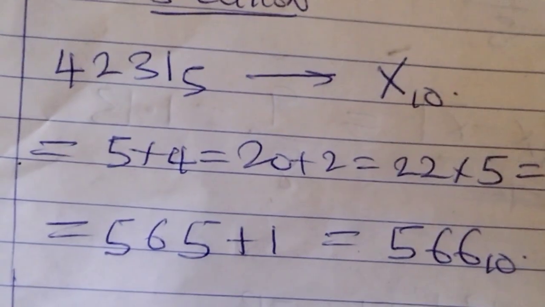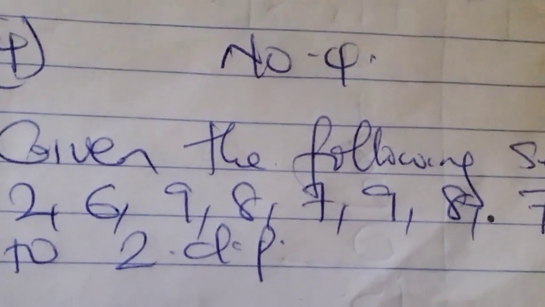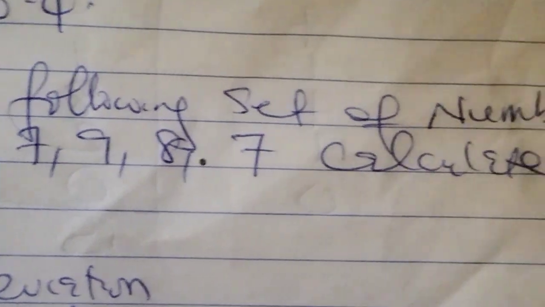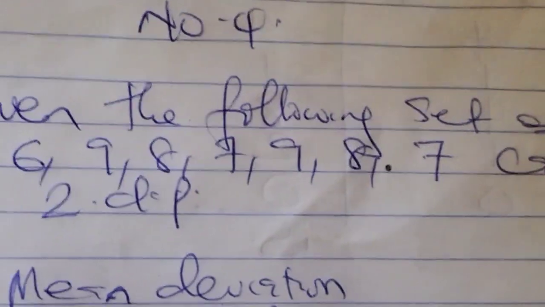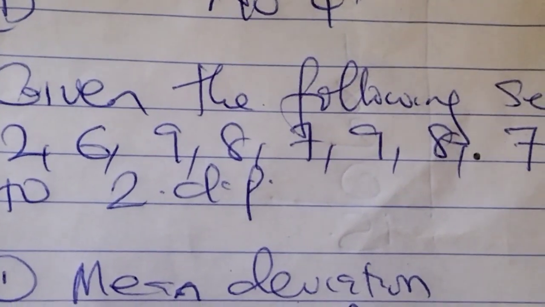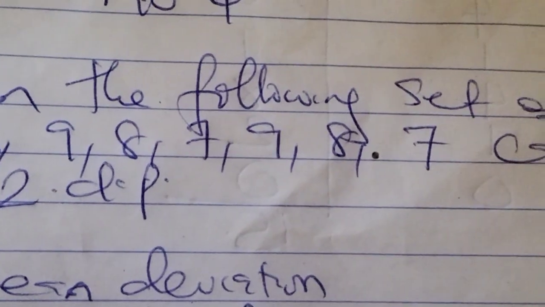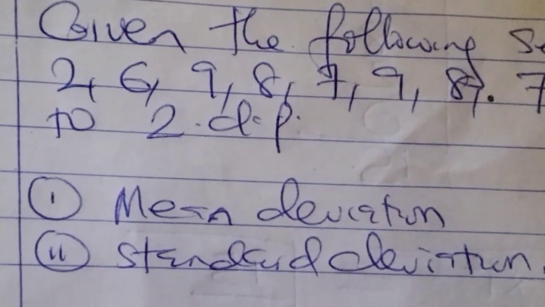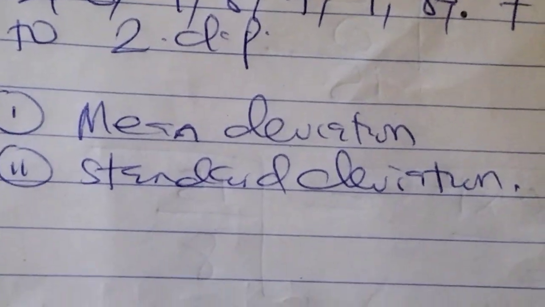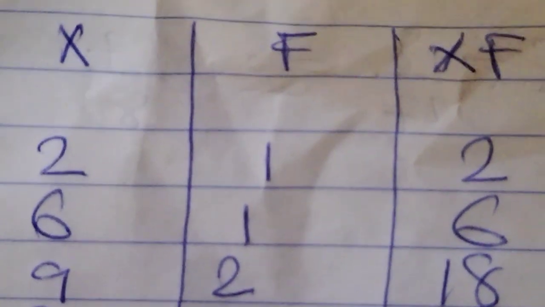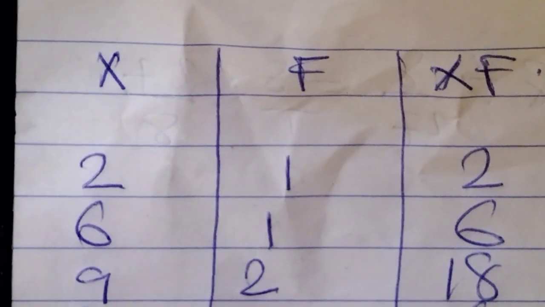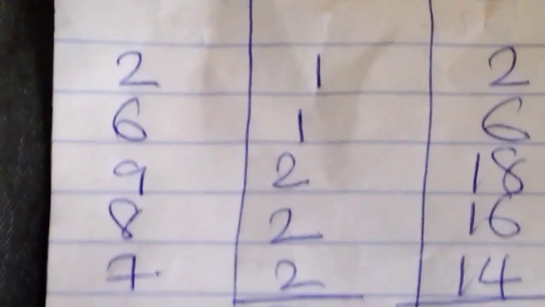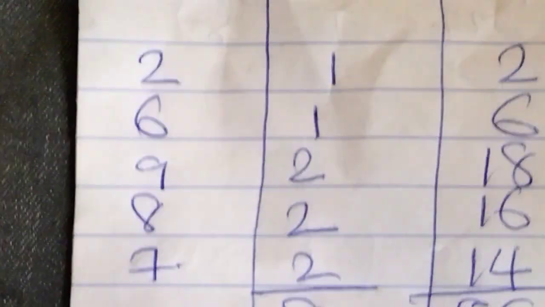So we go to question number 4. Number 4 says, given the following set of numbers 2, 6, 9, 8, 7, 9, 8, 7, calculate to two decimal places, 1, the mean deviation, then 2, the standard deviation. We'll start by preparing our table, with the values we have: 2, 6, 9, 8, 7. Don't repeat any value.